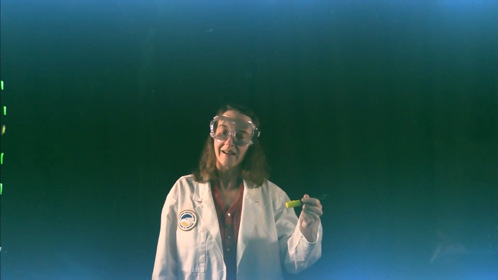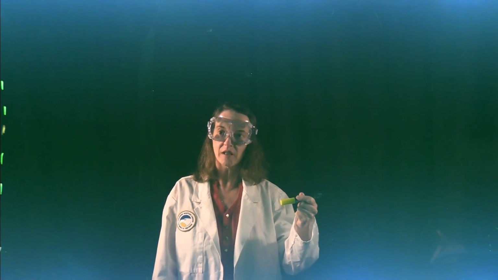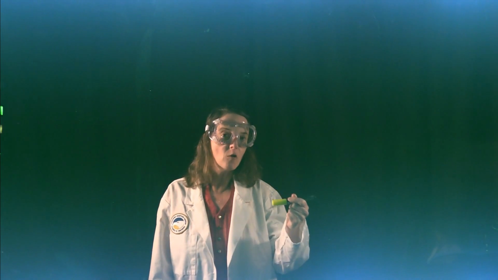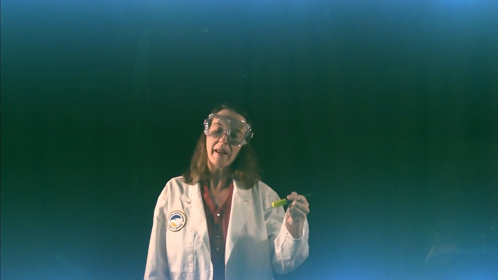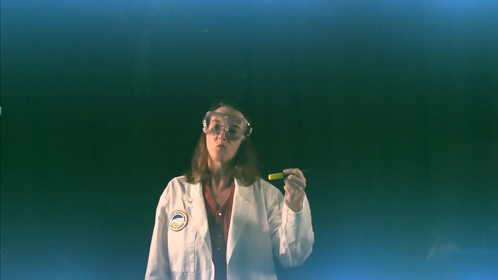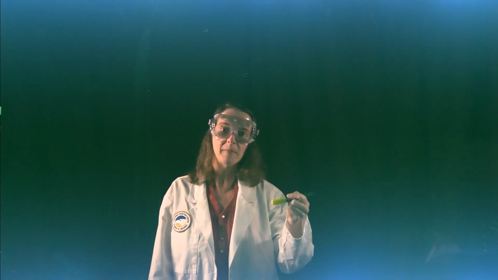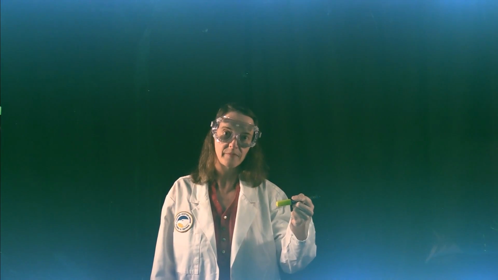What will you do? You will be analyzing standard solutions, which are solutions that have known concentrations of magnesium and calcium, and then you will prepare a tap water sample and run that sample through both the calcium and the magnesium spectrometers.